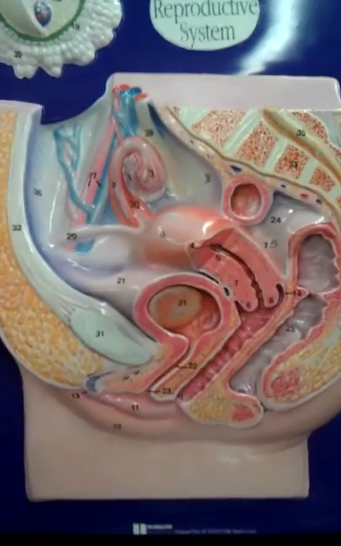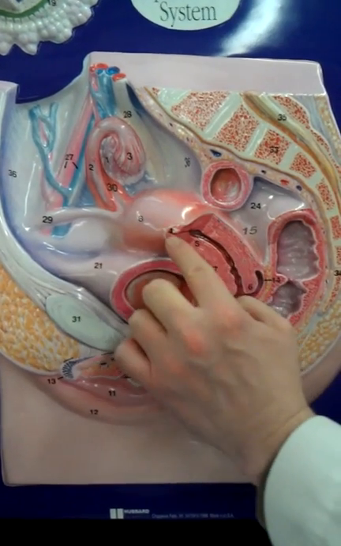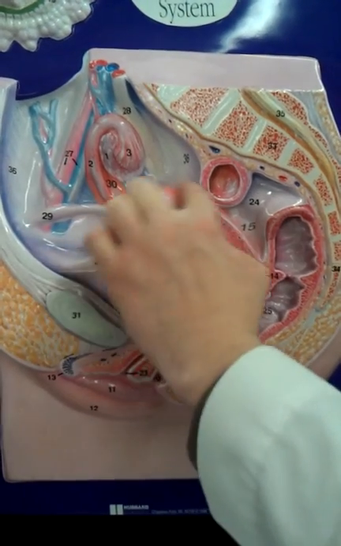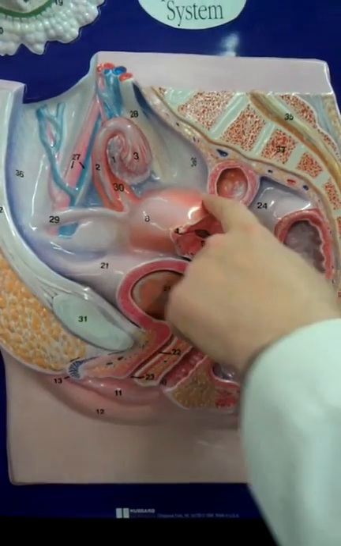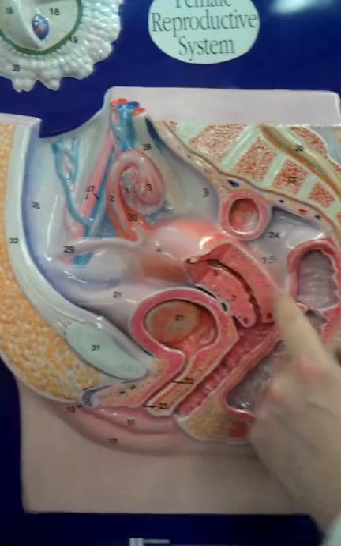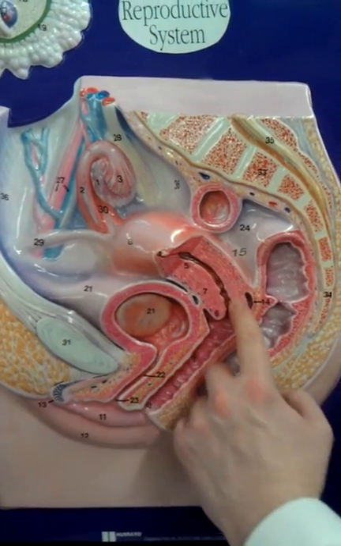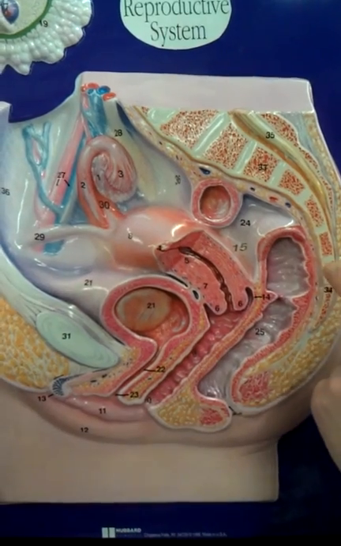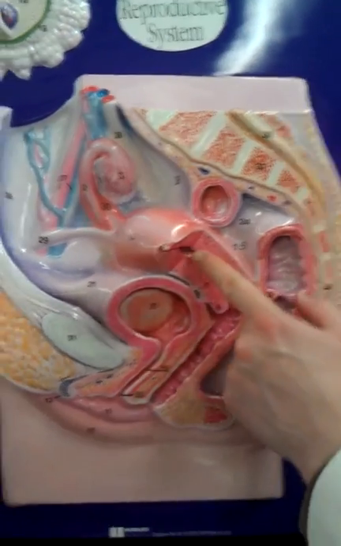Fundus of uterus. So the fundus is this part, maybe number 4. The fundus is this end. Fundus means like a dome, so anything that has a dome in it. Body of the uterus. So the body would be maybe this part here. Uterine cavity. Well, that would be the interior.